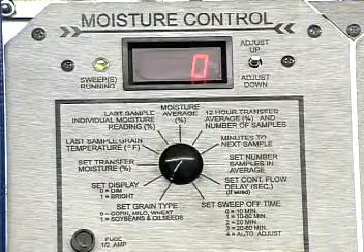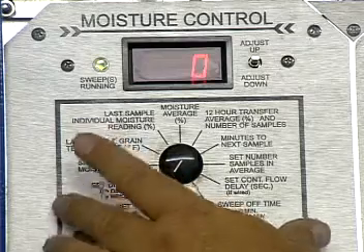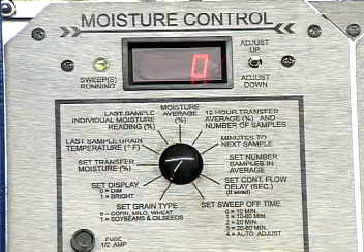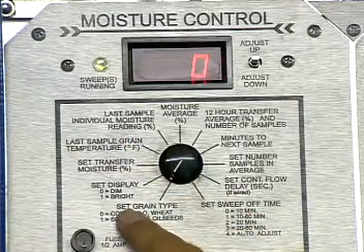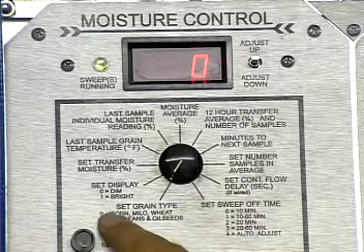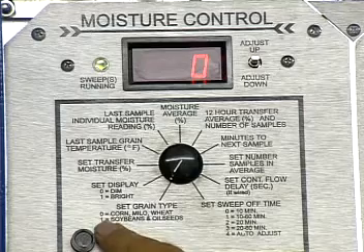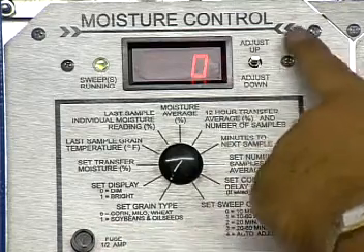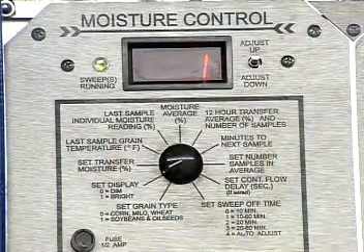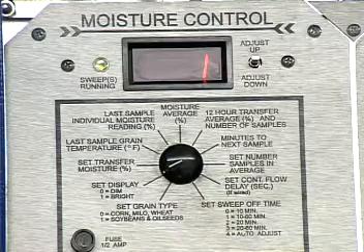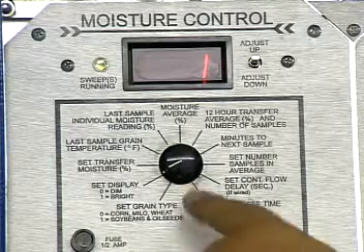Now we're going to talk about the moisture control settings. This is the module on the left side of the computer. First of all, down here at the bottom, we have set the grain type. Most of you will be running on corn, milo, and wheat, which is 0. If you want soybeans or oilseed, you would change that to number 1 up here. You have your set display for dim or bright, 1 for bright, 0 for dim, the same as the other side.